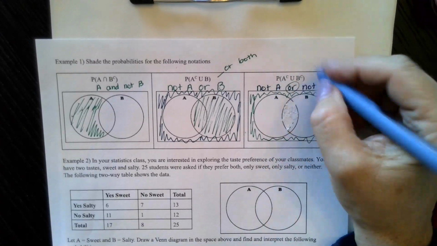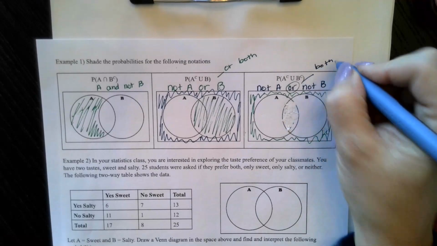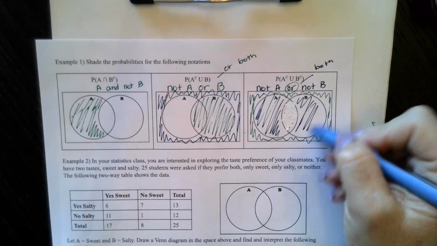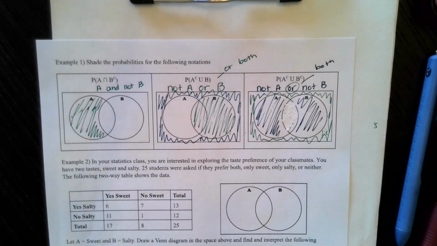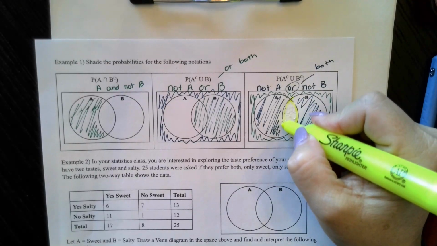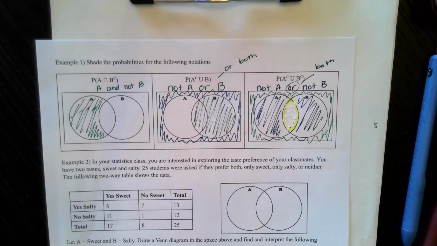And this is or, so or is or both. So it's going to be this part of it and this part of it. So the part that's good is this in here. That's going to be not A or not B.